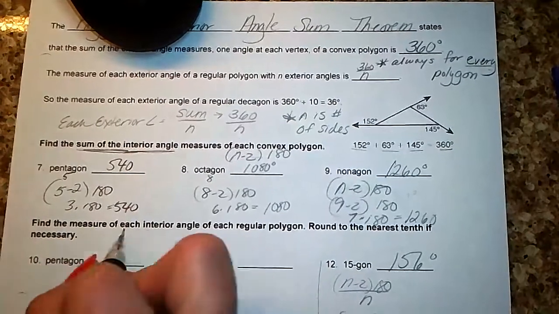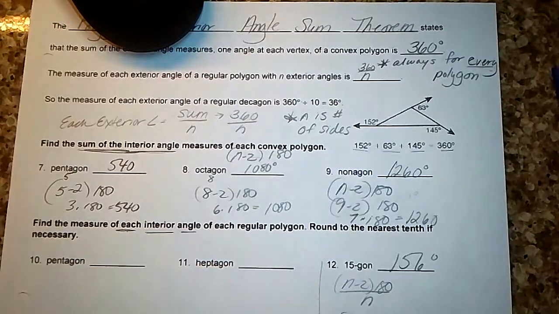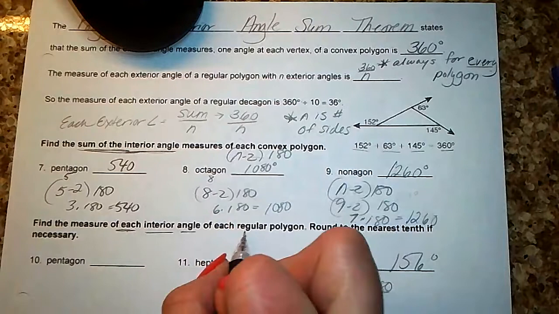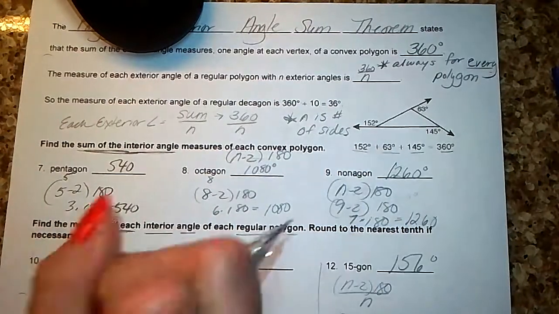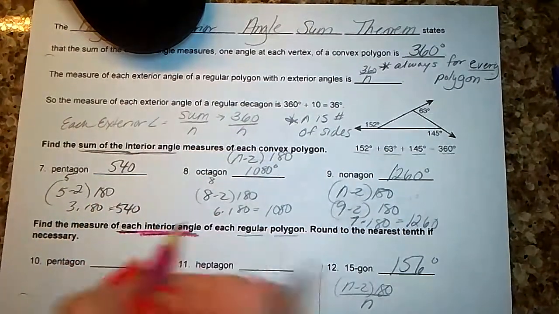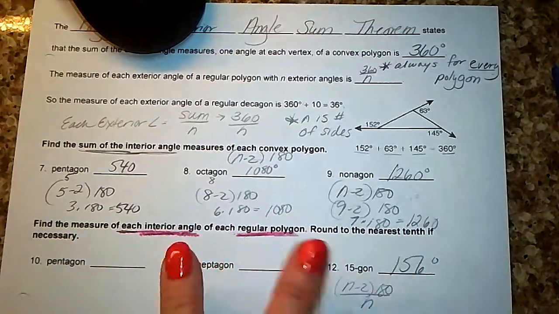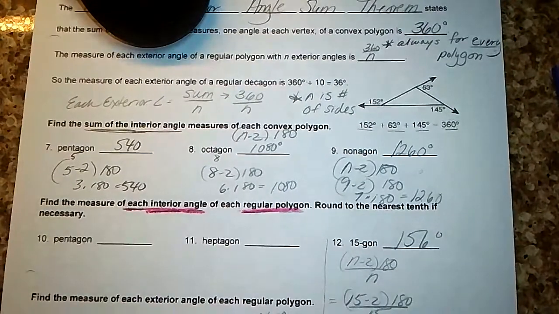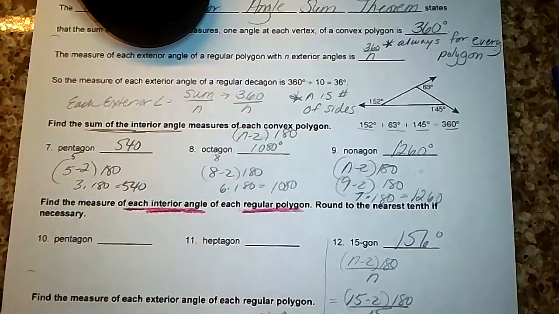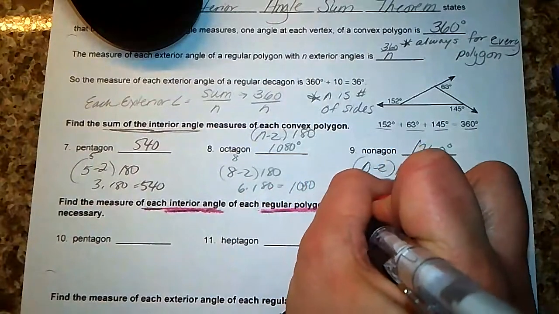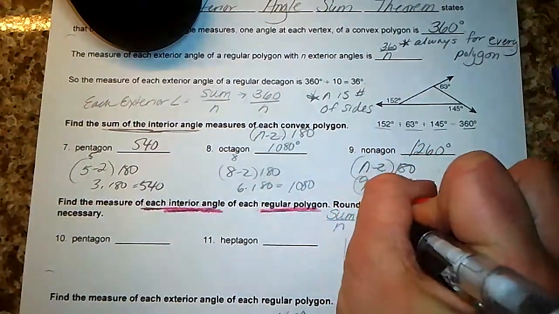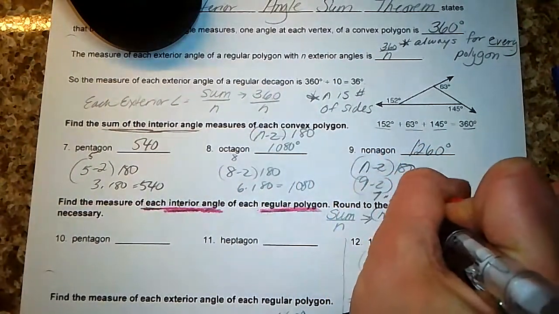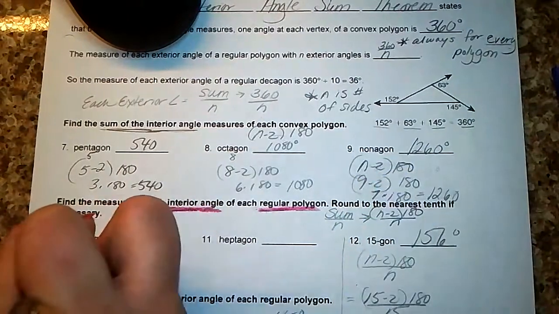Now, this one says each interior angle. Okay, that's each inside angle of a regular polygon. Remember, you can't find each interior angle unless it's regular. That's got to go together, or you can't find what each angle on the inside is, unless they tell you. All right, so look at this one again, pentagon. The formula for this is going to be the sum divided by n, right? That's the interior angle sum. N minus 2 times 180 divided by n is the formula we're going to need.